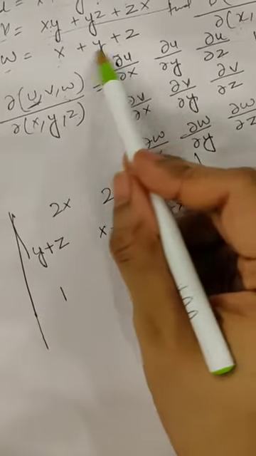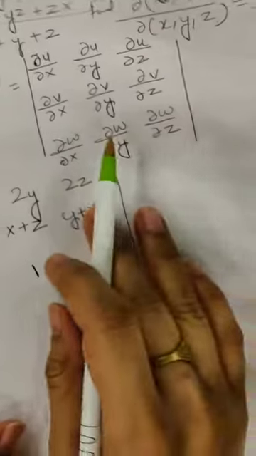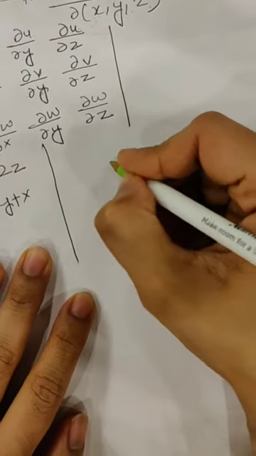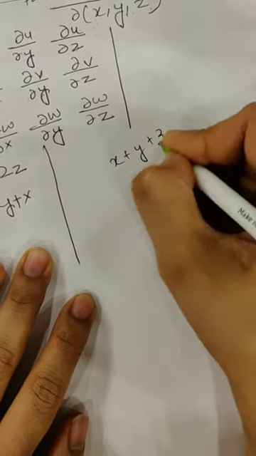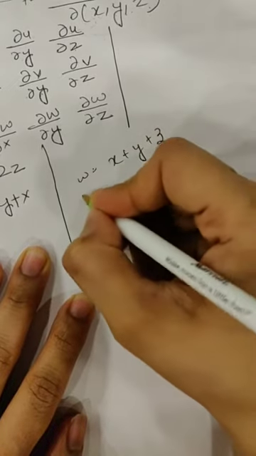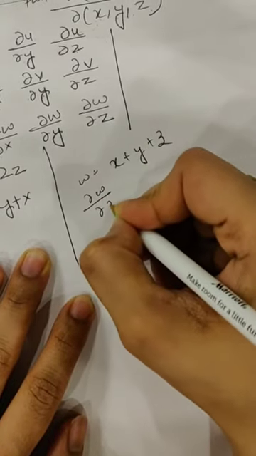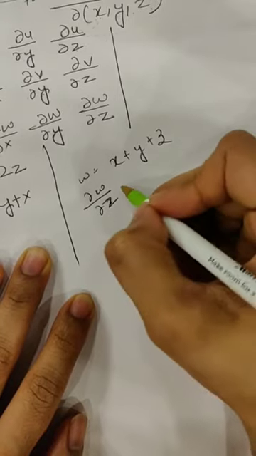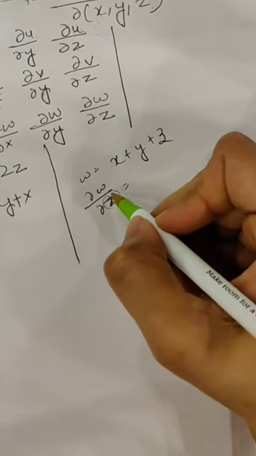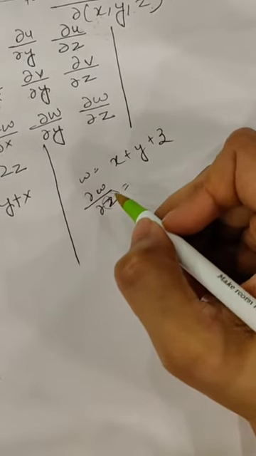Again differentiating this thing, partial derivative of w with respect to z. I hope you understand partial derivative of w, it goes like this. So w is x plus y plus z, and when I say partial derivative of w with respect to z, that means you only have to consider z as a variable, the rest of the variables would be constant.